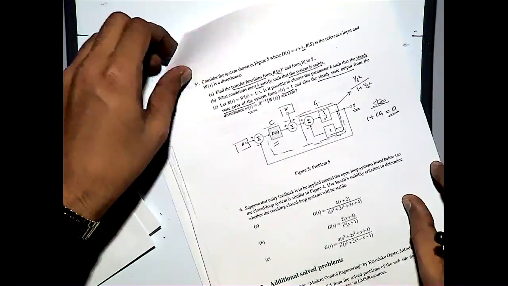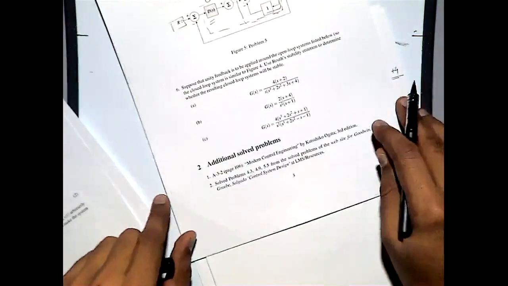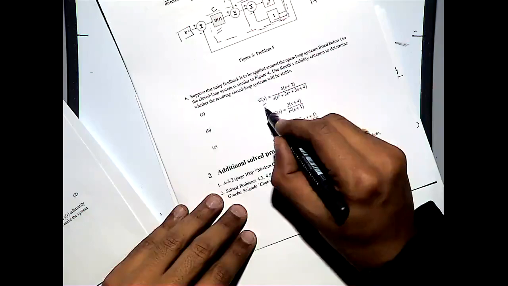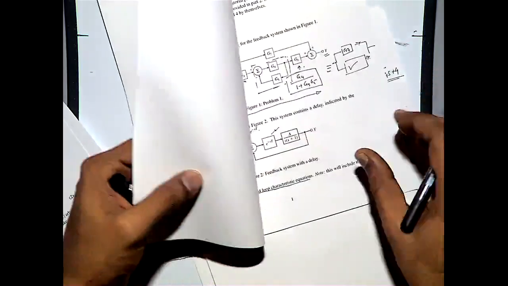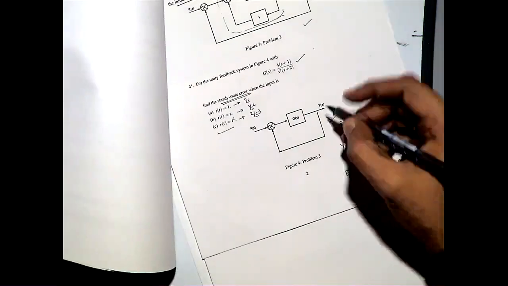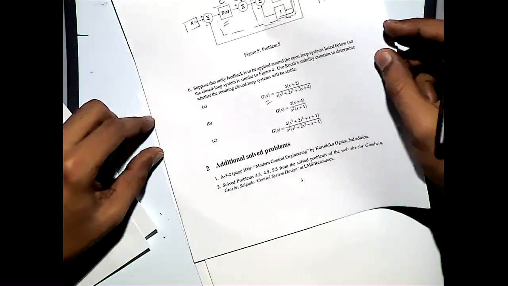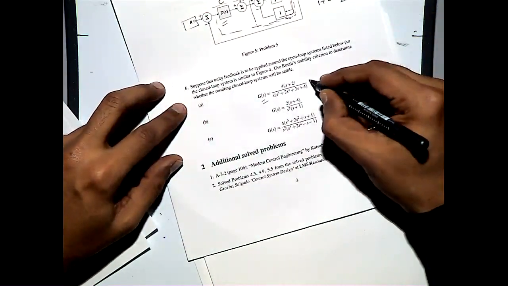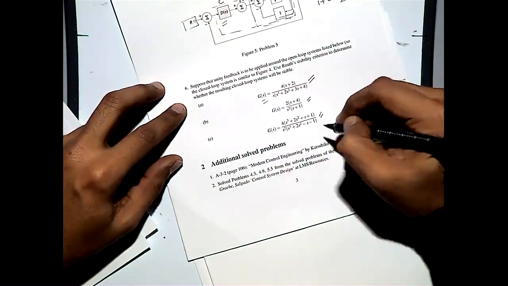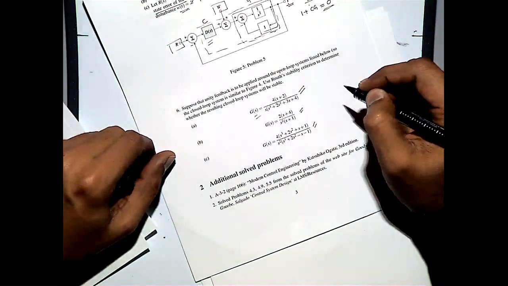That's all for now. You can try out the other problem. Here you are given a transfer function g for considering this loop, and you are asked to check whether these closed loop systems are stable or not using the root stability condition.